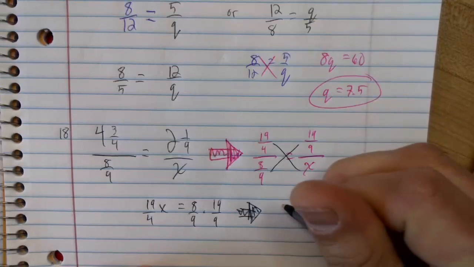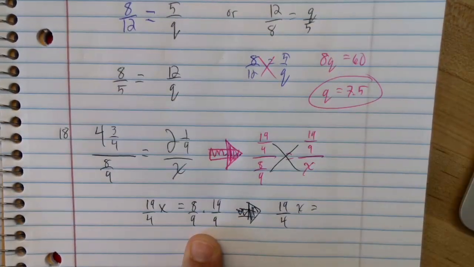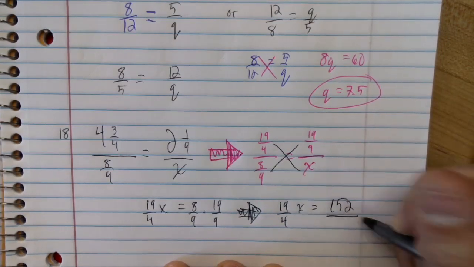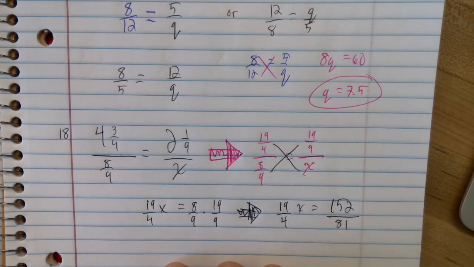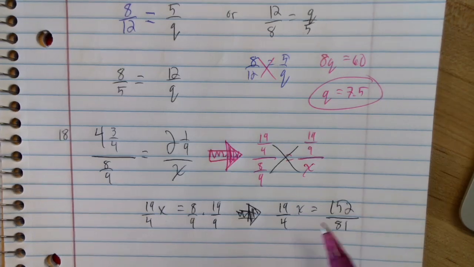Okay, let's simplify that a little bit more. I'm not going to touch the left side yet, but I do need to go ahead and say, well, what's 8 times 19? I only know that quickly because I did it 30 minutes ago. Okay? Now, did you learn anything from the previous page? How do we get rid of 19/4?